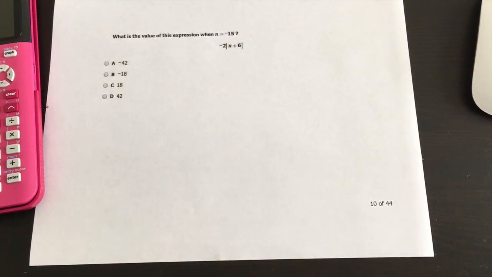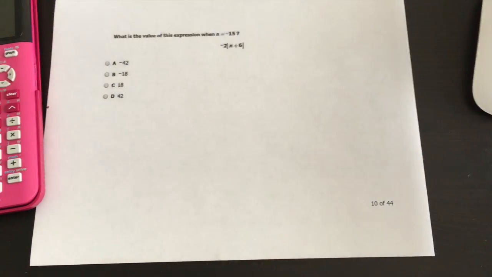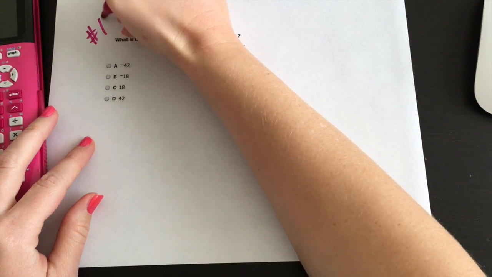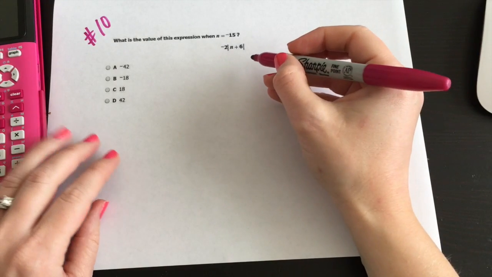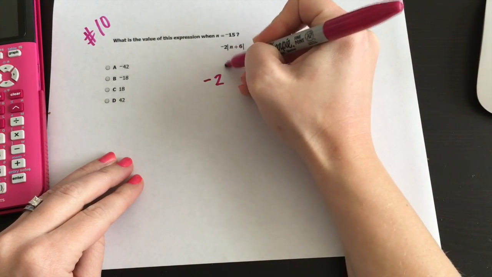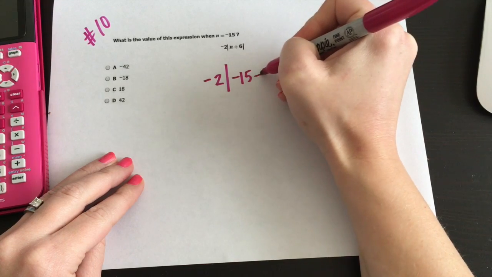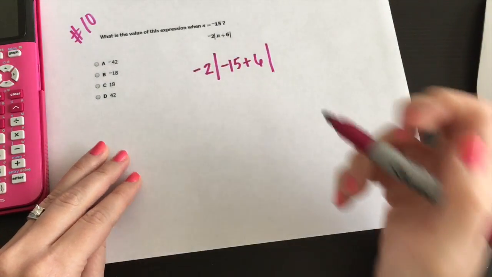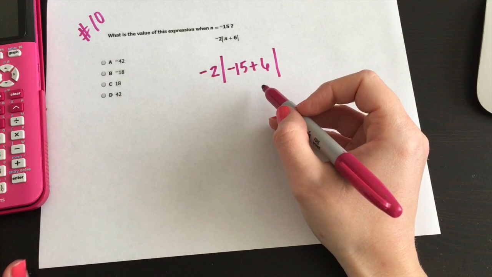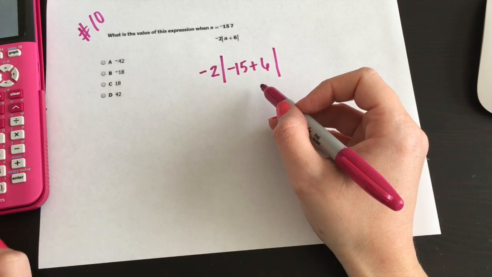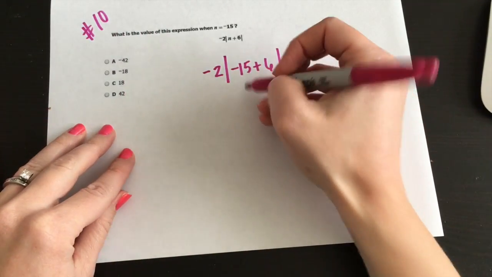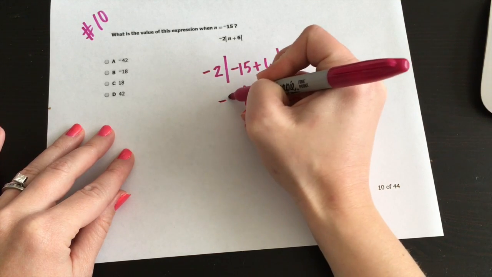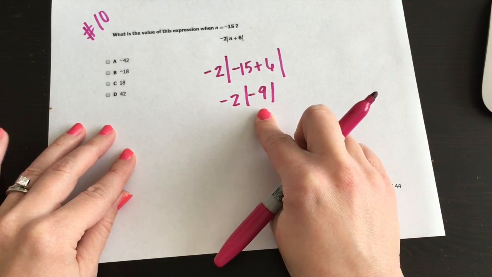All right, this is number 10. Let's zoom in just a little bit more. So number 10. What is the value of the expression when n is equal to negative 15? So what we want to do here is negative 2 times the absolute value of n plus 6. So what I want to do is what's here in this absolute value. Negative 15 plus 6. Well, that gives us a negative 9. So it's negative 2 times the absolute value of negative 9.